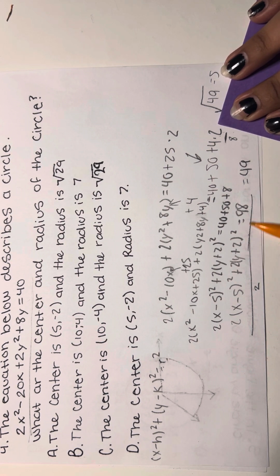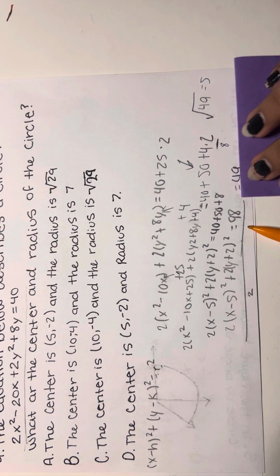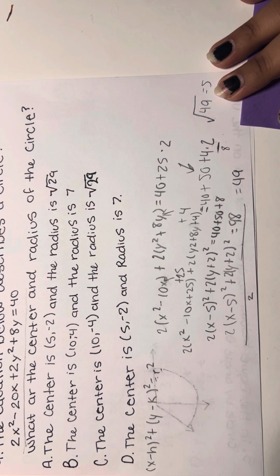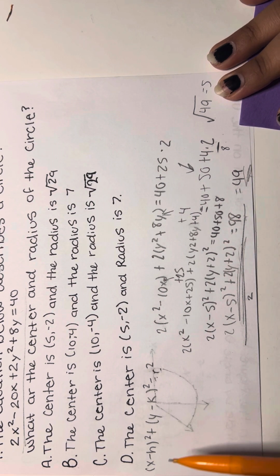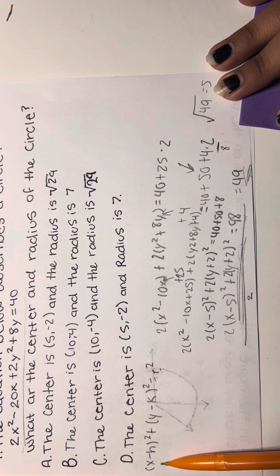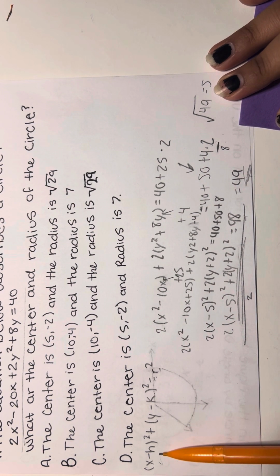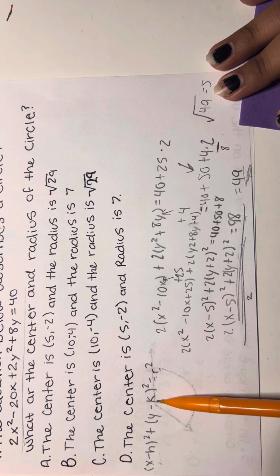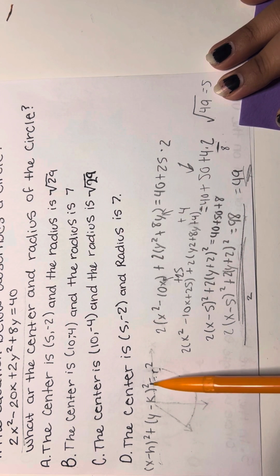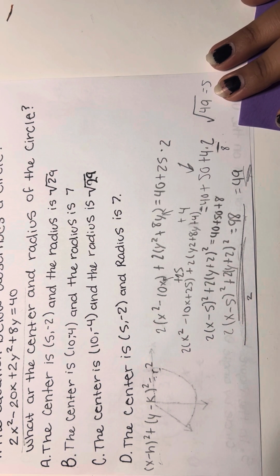So with this answer, we would compare this, not with this anymore, but with 49, to parentheses x minus h squared plus parentheses y minus k parentheses squared equaling radius squared.